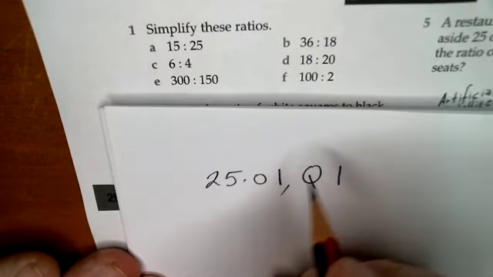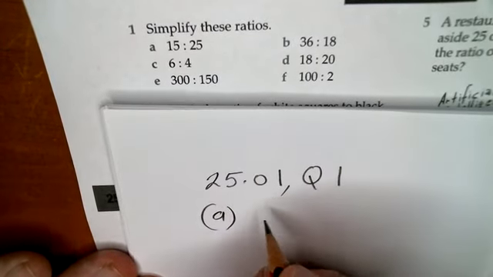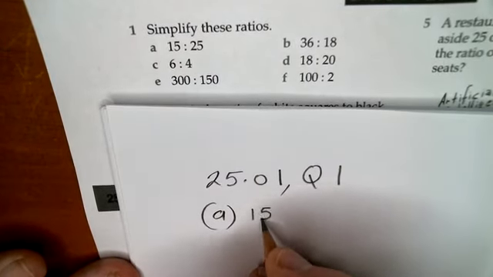This is very much like simplifying fractions. We're just looking for factors that are common. So let's take a look at the first bit here. It says 2501, so I'll write that out first of all. So we've got exercise 25.01. This is going to be question 1. And let's do 1A first of all. So A just says a ratio of 15 to 25.